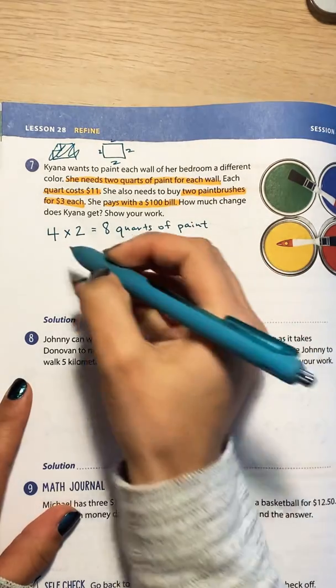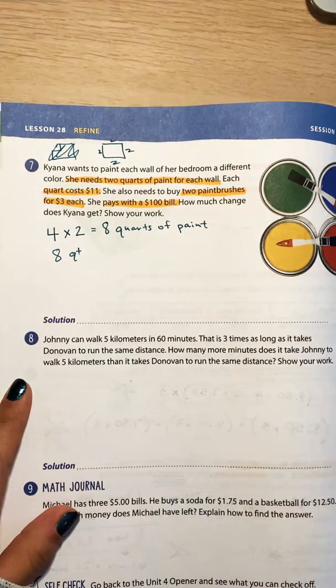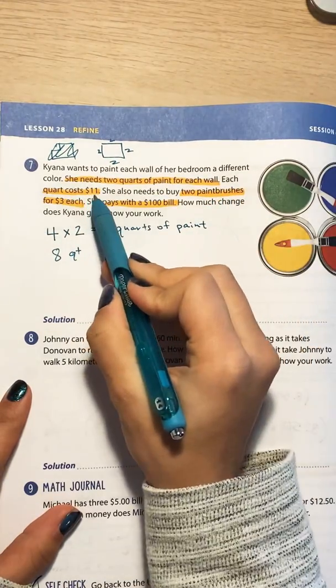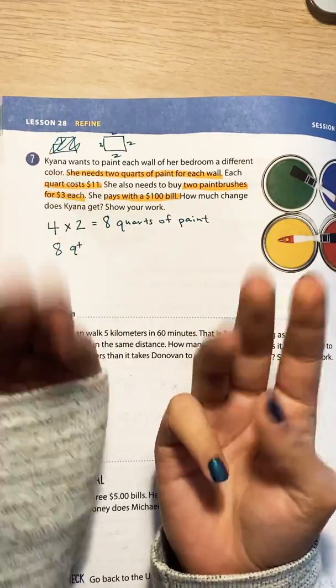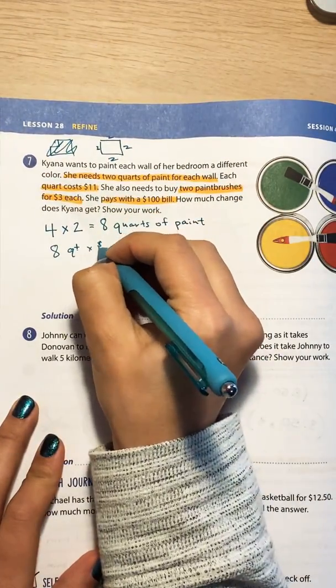So 8 quarts of paint. I'm gonna abbreviate that. 8 quarts of paint, each one is gonna cost $11. So she needs 8, each one is 11. So 8 quarts times $11.